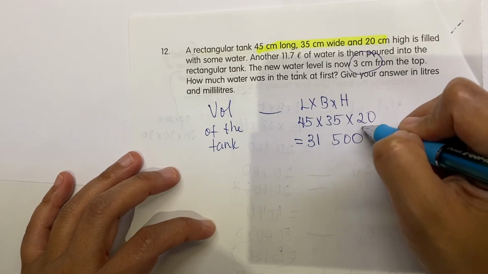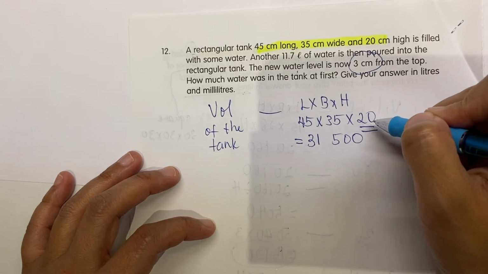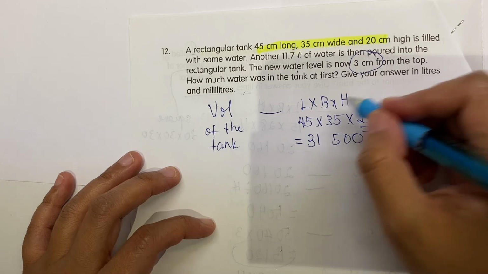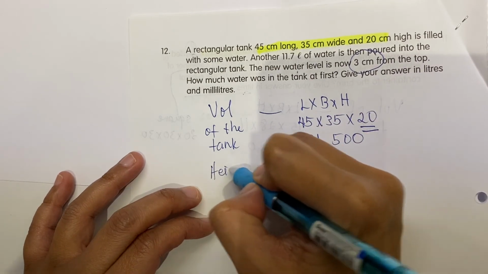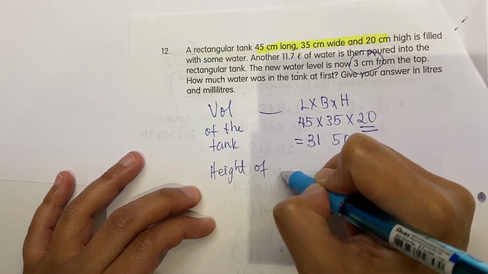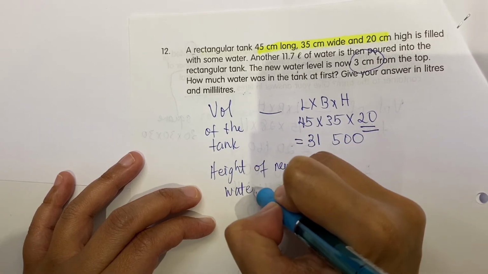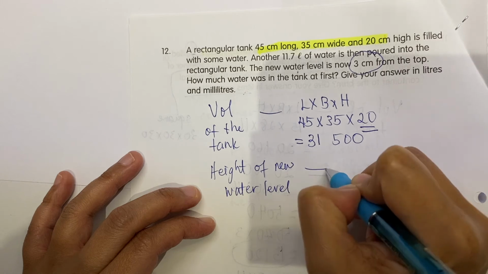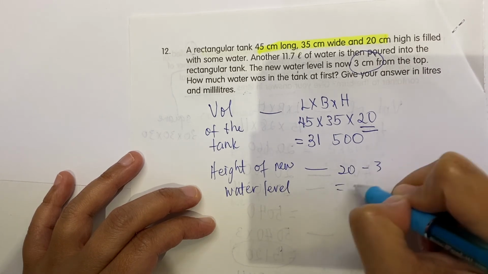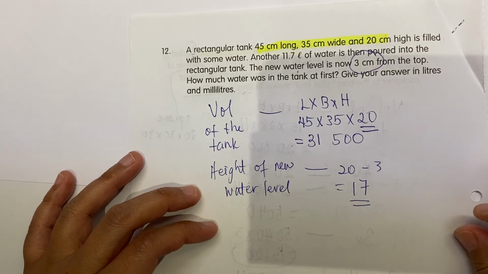Now the original height is 20. So if it's 3 cm from the top, the height of the new water level should be 20 minus 3, and that's 17. So that's the new height.